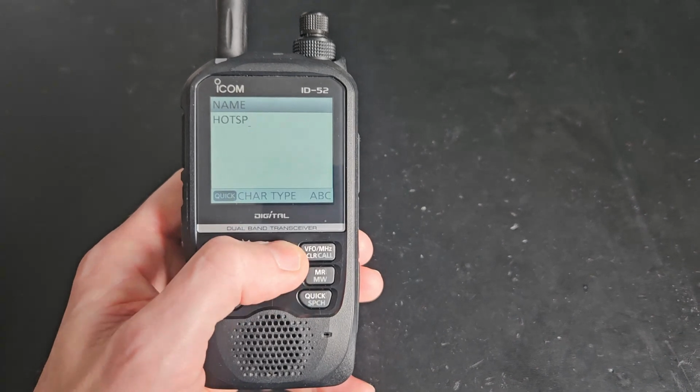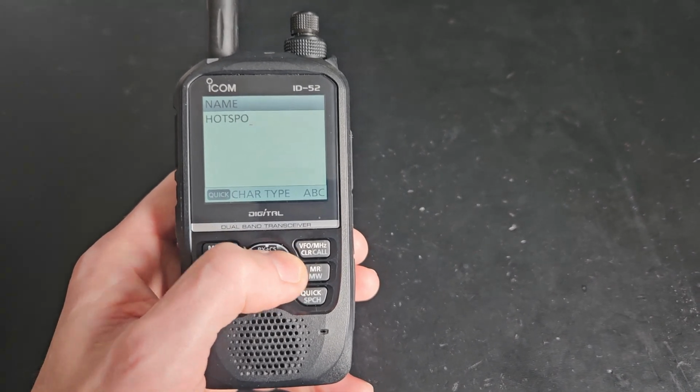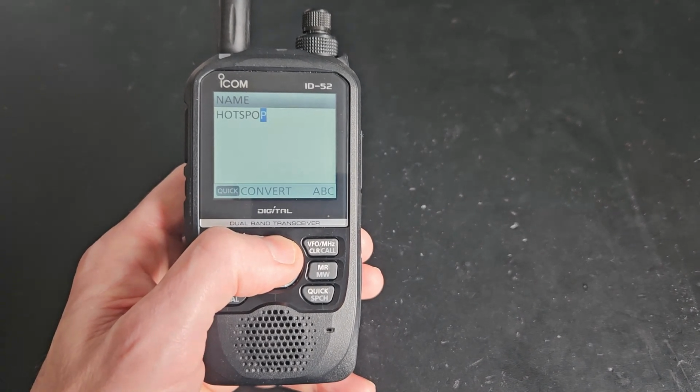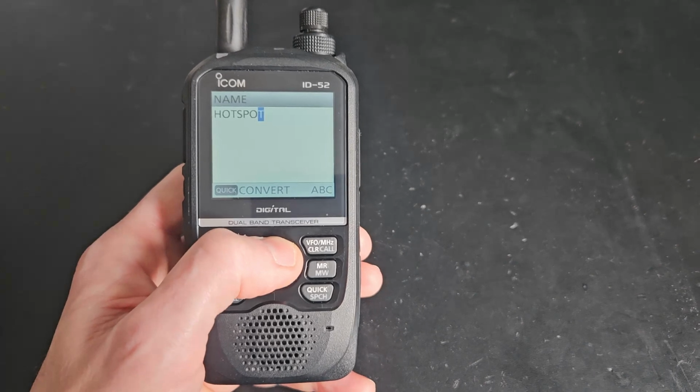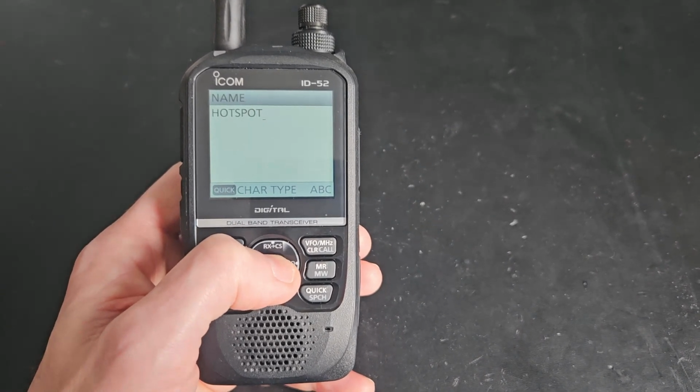Nearly there. There we go. Press the center key. Center key again.